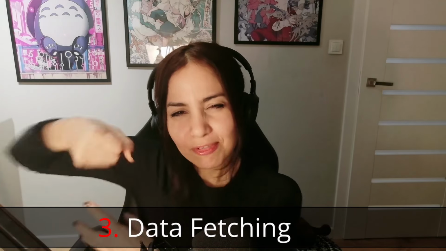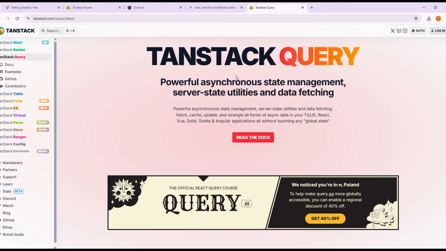Third, data fetching. Your app is likely going to need to get data from a server. The current gold standard is TanStack Query. TanStack Query really simplifies the whole process and it also handles caching out of the box.